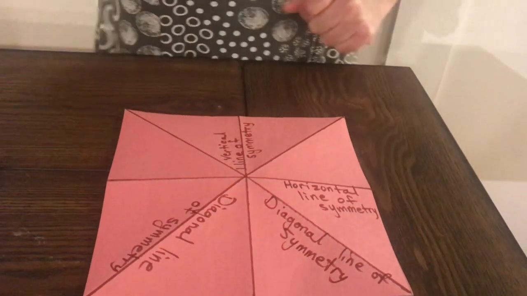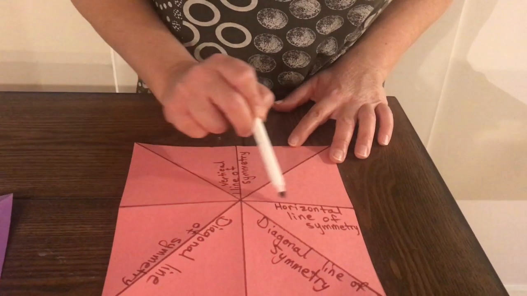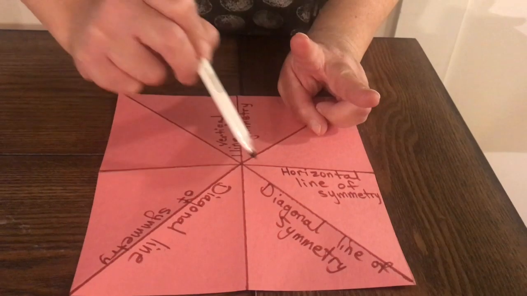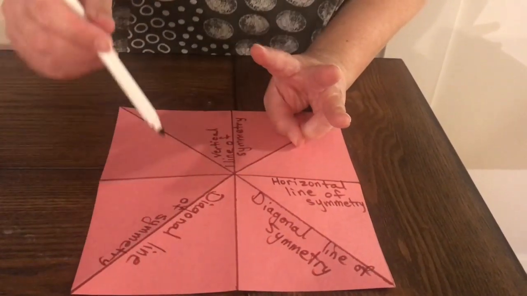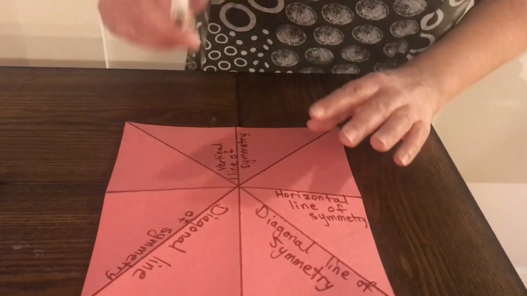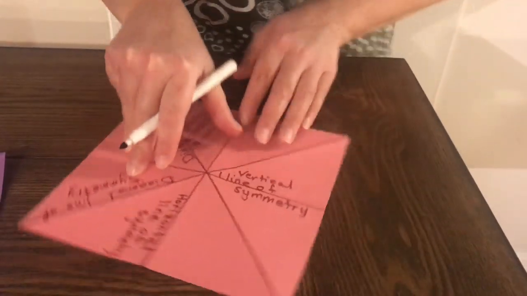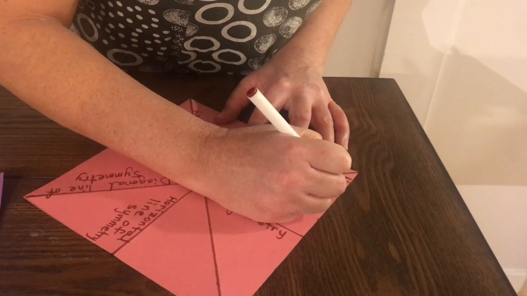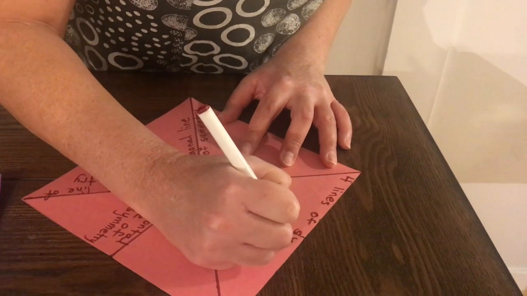So, how many lines is that? One diagonal line. Okay, a horizontal line, that's 2 lines. I have another diagonal line, that's 3 lines. And I have a vertical line of symmetry. That means that a square has, and I'm going to write it and then turn it around, 4 lines of symmetry.